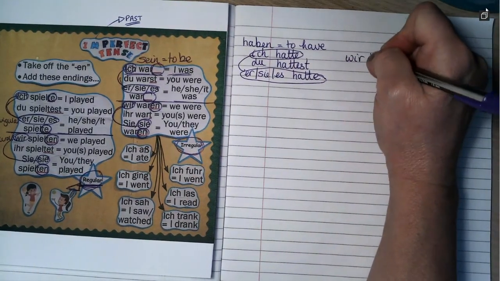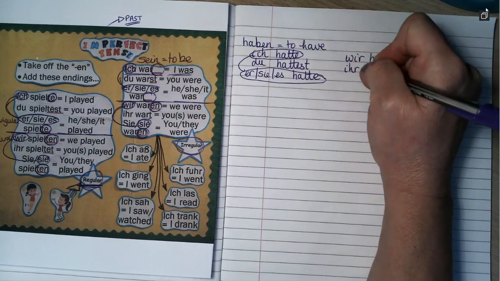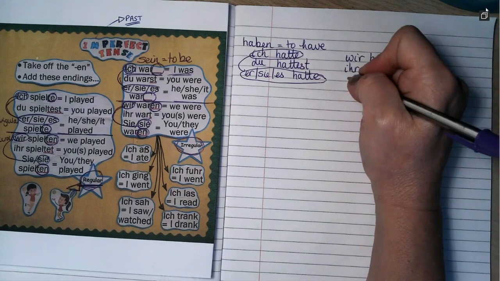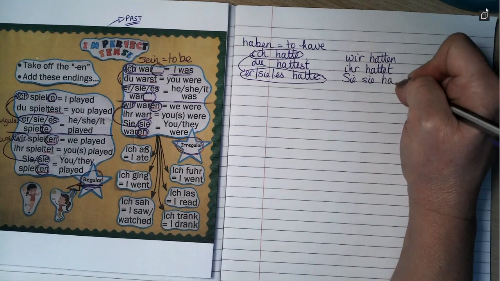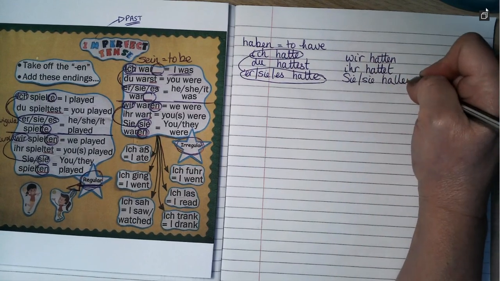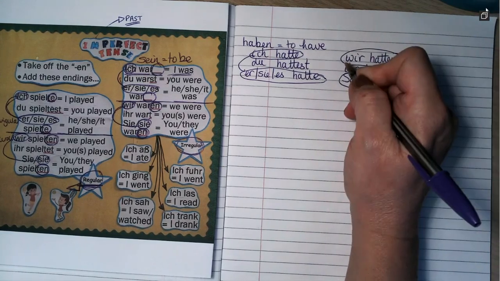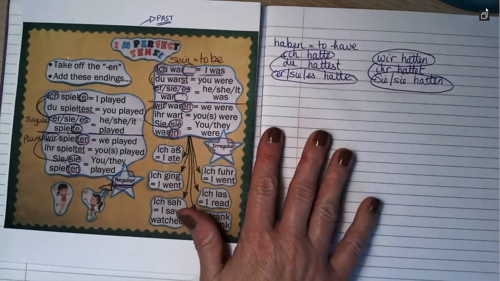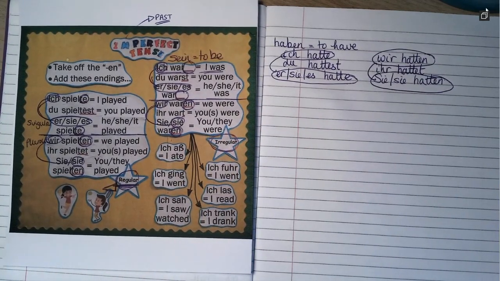So wir hatten, ihr, which is our yous. Okay, so our plural you, ihr hattet, and sie hatten. So again, that's working like a standard regular one. Right, so I would suggest that you practice that because obviously this will now be coming up as part of the writing essay questions that we do.